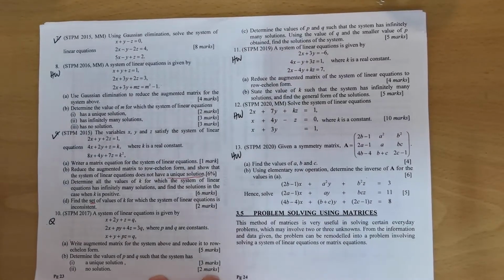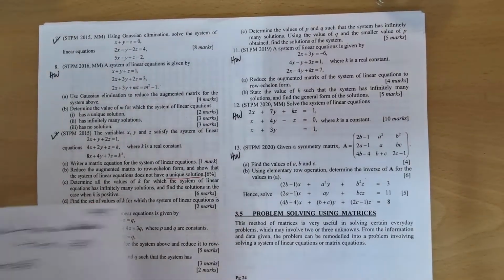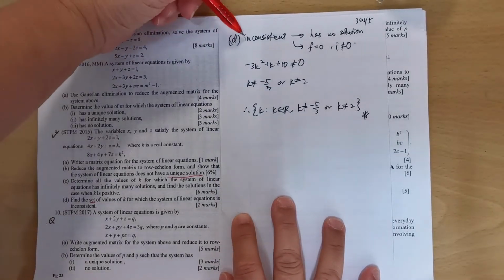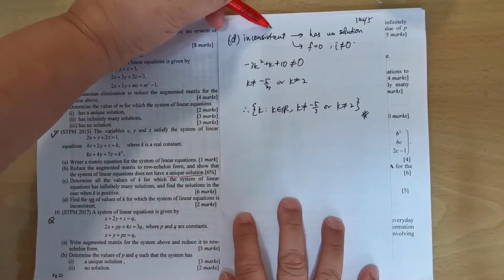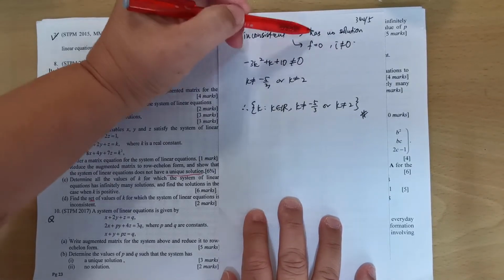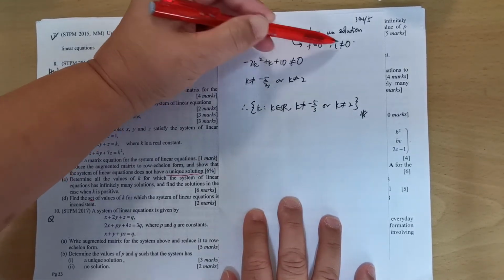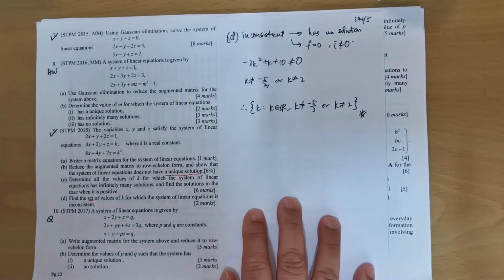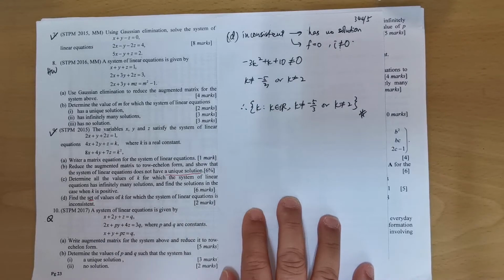What is the meaning of inconsistent? Remember this: when the system is inconsistent, it means that it has no solution. And no solution means F is 0 and I is not 0.